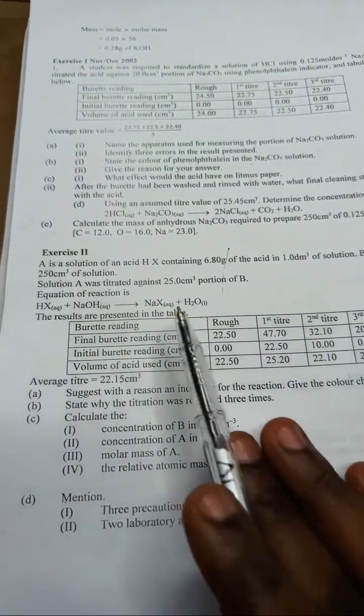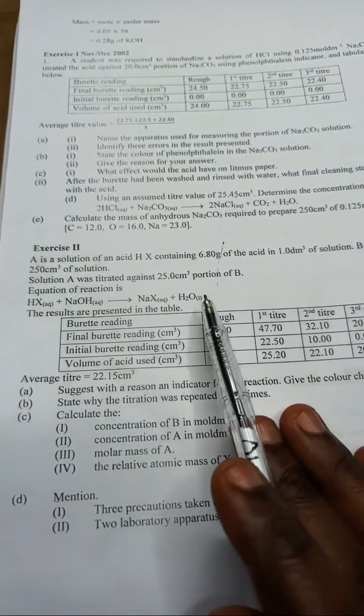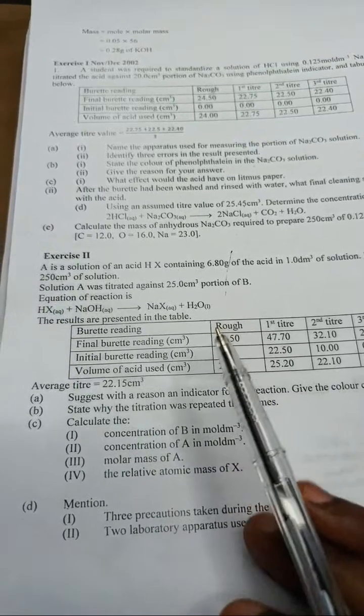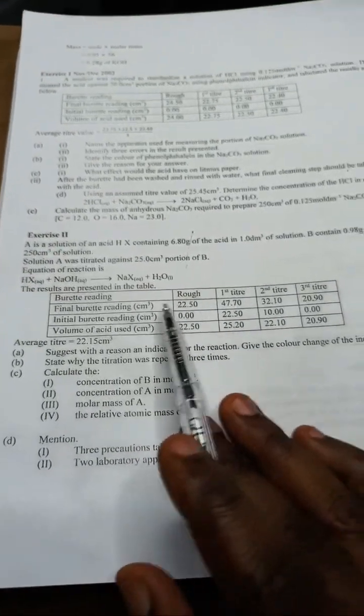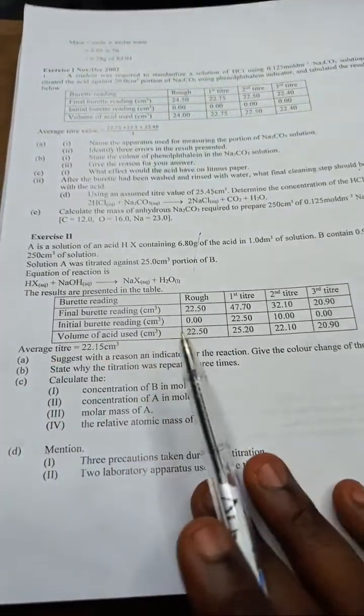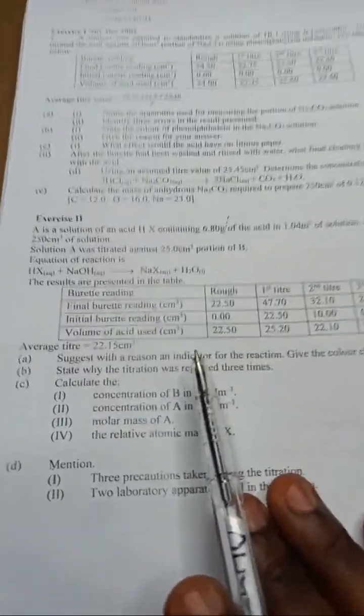This is another GCE question under chemistry practical, titration to be precise. As I told you, you don't need to do anything in the laboratory. They will give you all the questions and you have to solve them based on your knowledge.